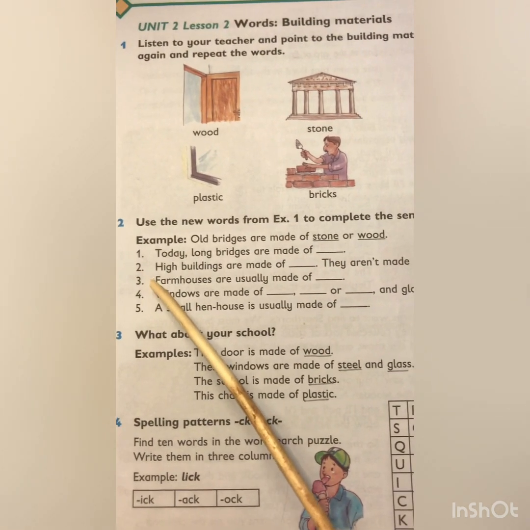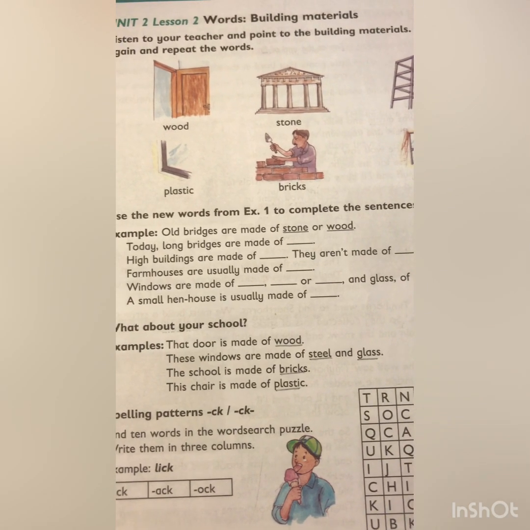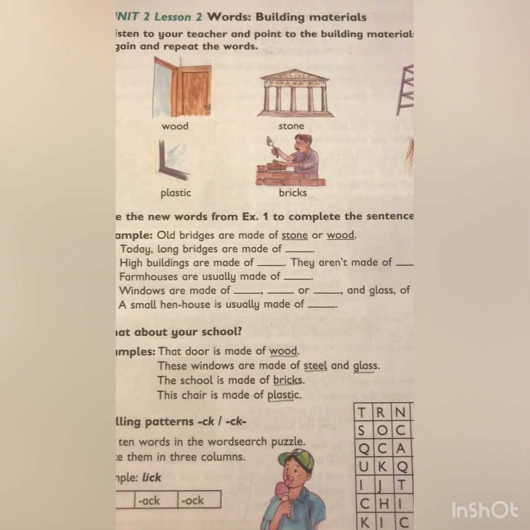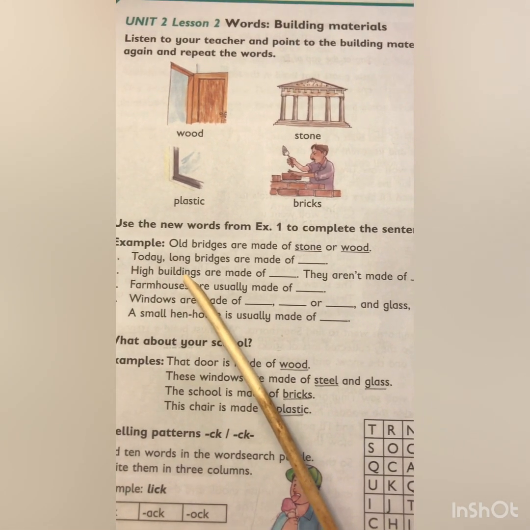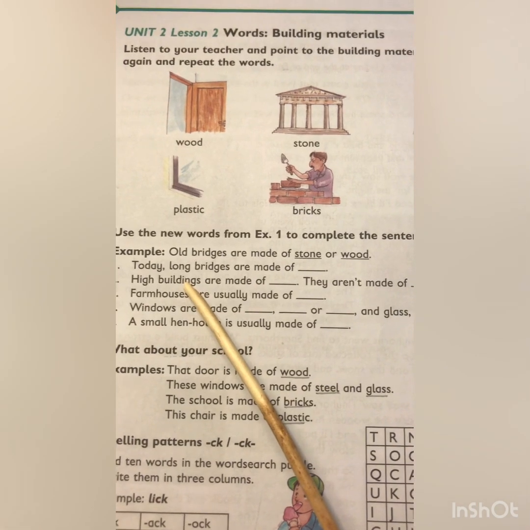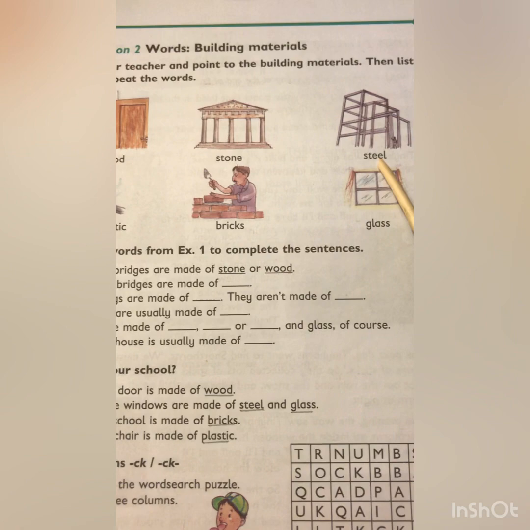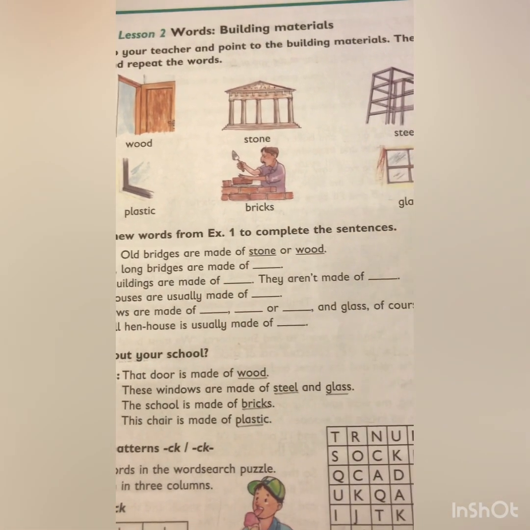Number 2. High buildings are made of, come on children, what do you think that high buildings are made up of? Again, for high buildings, we are required to use a material which is very strong. So what was the strong material we just spoke about? Yes, again, steel. High buildings are made of steel.